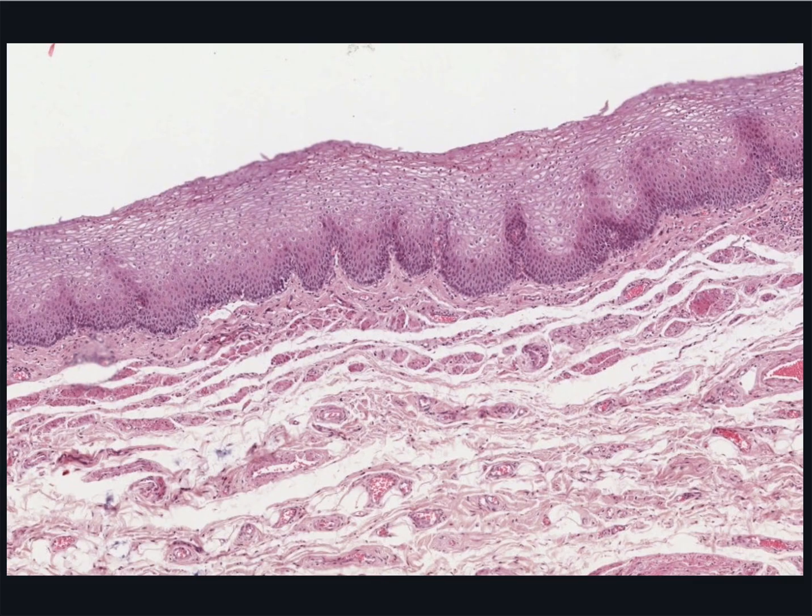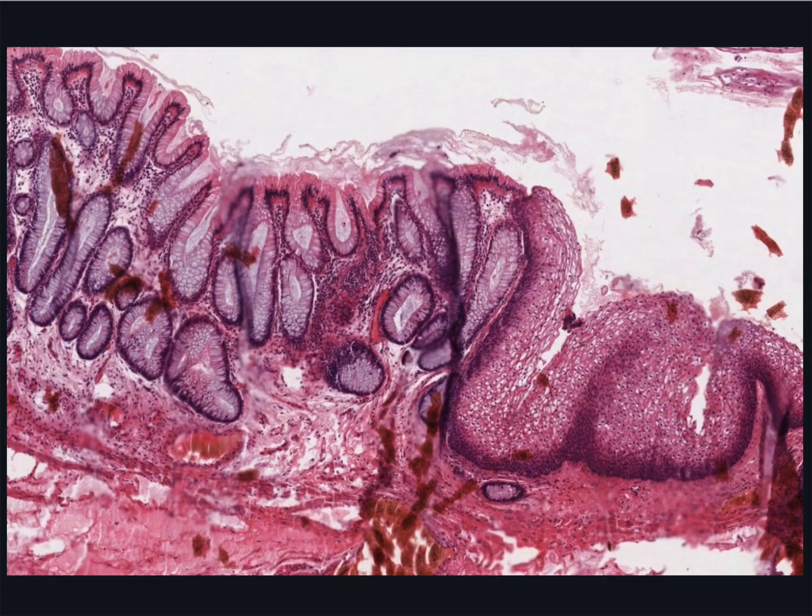Protection's fairly obvious when you look at the stratified squamous epithelium of the esophagus to resist abrasive forces during swallowing. And here, near the anal canal, where there is a sudden transition to resist abrasive forces during defecation.